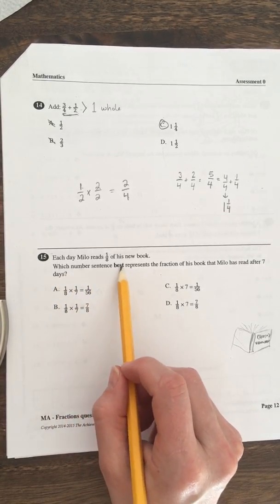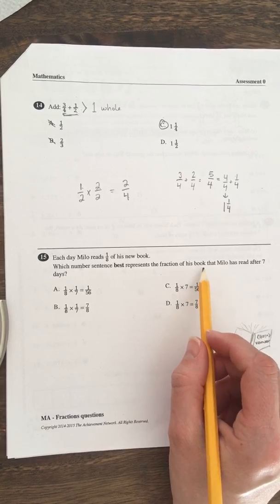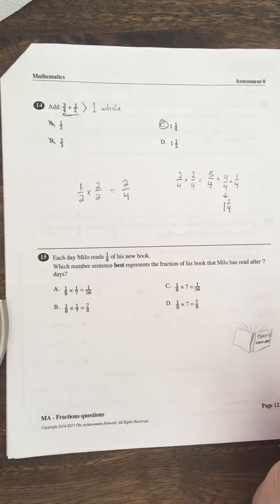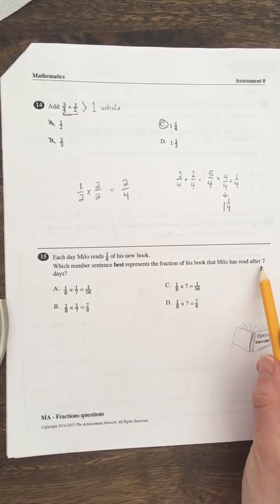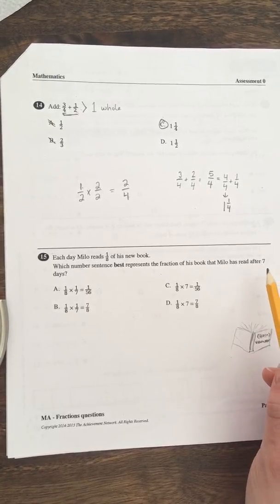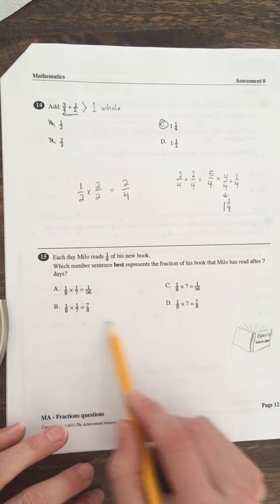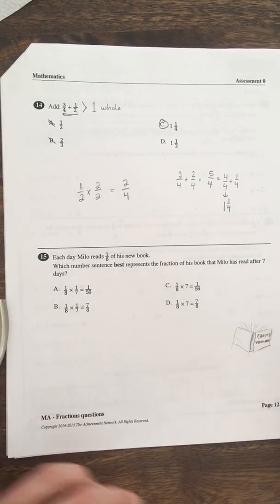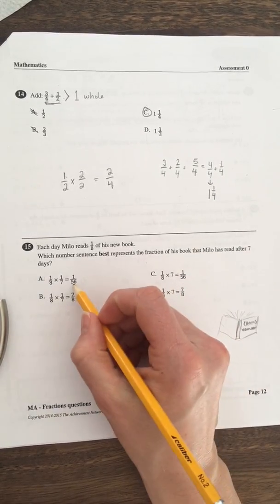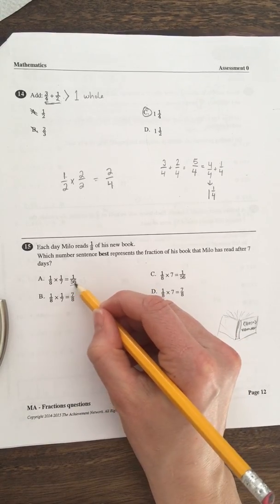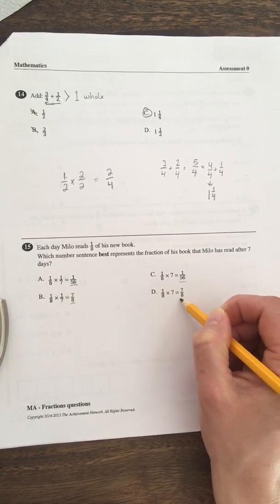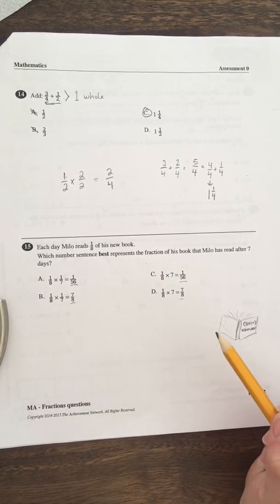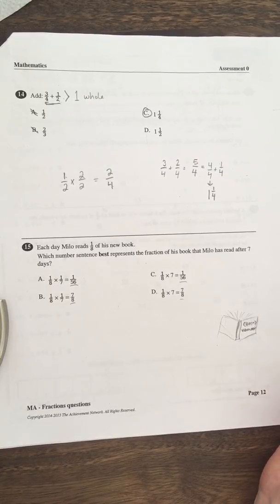Which number sentence best represents the fraction of his book that Milo has read after 7 days? Okay, so will he have read his whole book? Well, no, the idea is that he hasn't read the whole book yet. So we haven't done any multiplication with fractions, and you guys might be feeling kind of freaked out by that. But let's make sense for a second first. Our 4 options of how much he's read so far are 1/56, 7/8, 1/56, or 7/8. So out of these 2 options, 1/56 or 7/8, which of them makes sense?